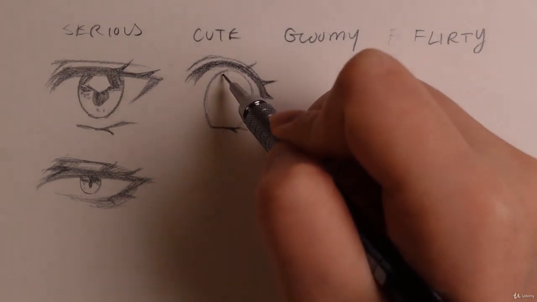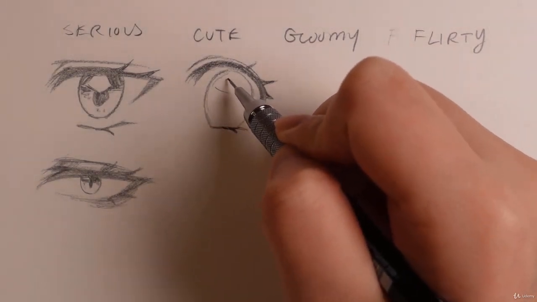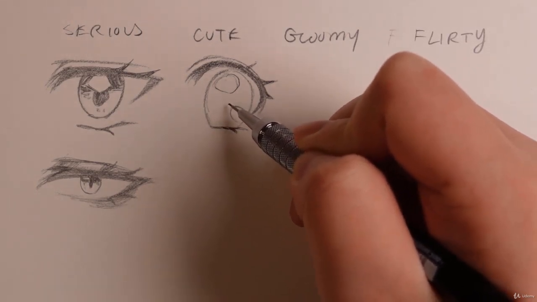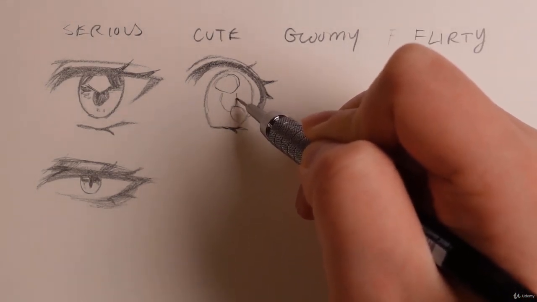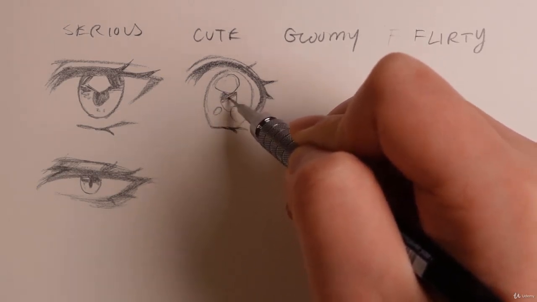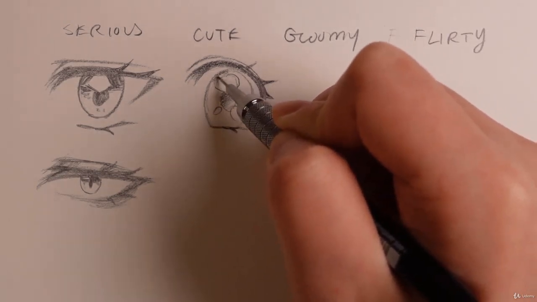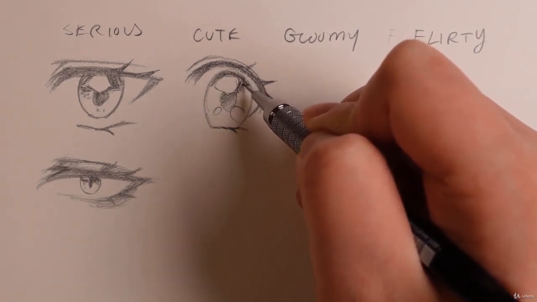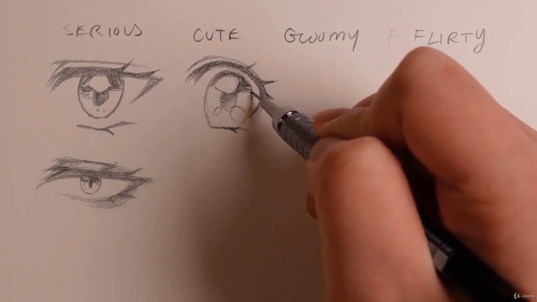So yeah, and then here we have our highlight, and I like to add multiple highlights for this kind of eye just because it's cuter. So I like to usually add like 3, and then the rest is history. So I always shade up at the top because it casts a shadow, and generally it also has a gradient, which I really like.